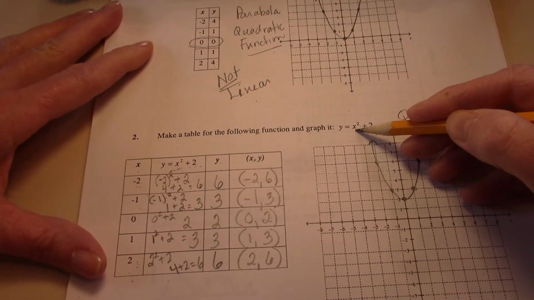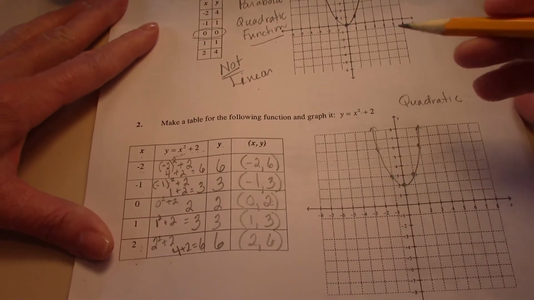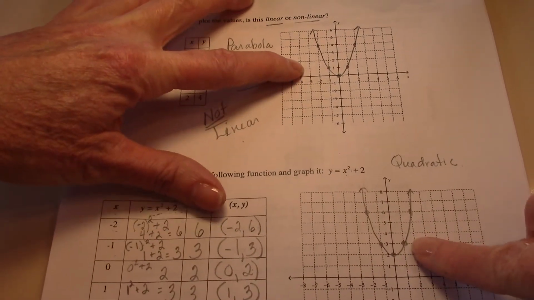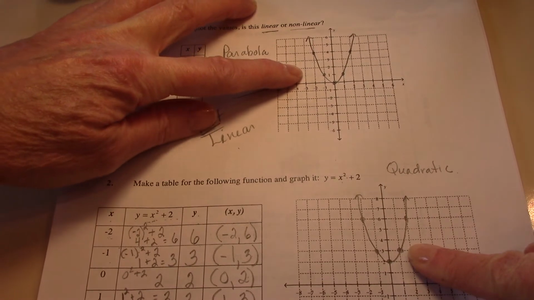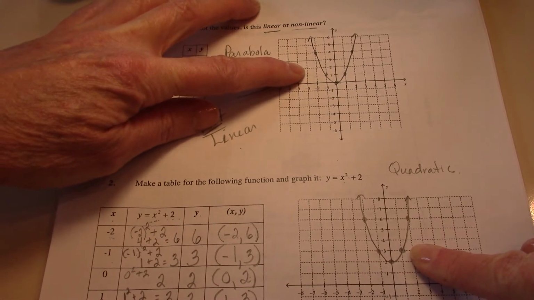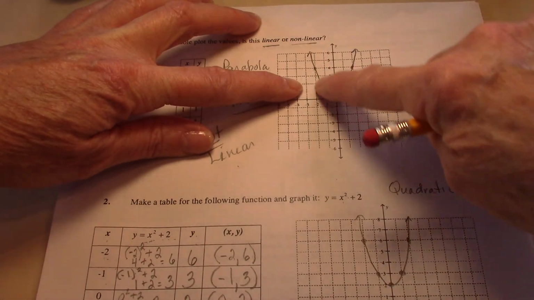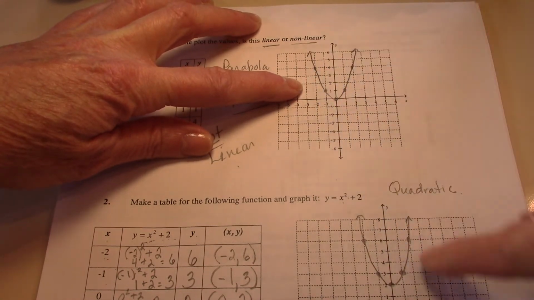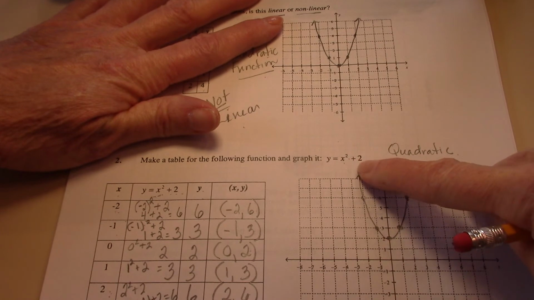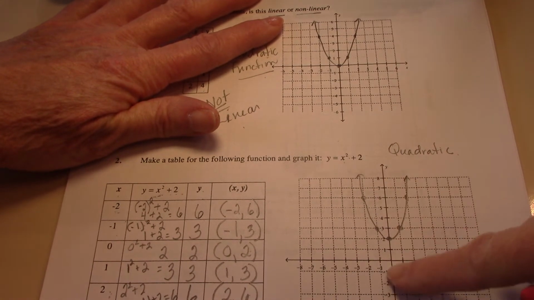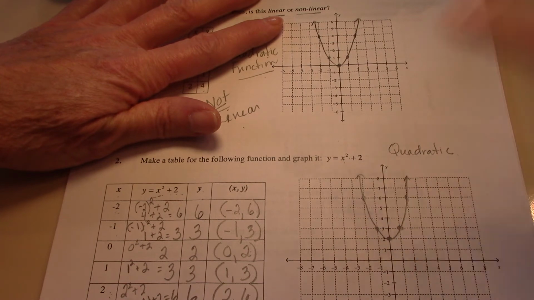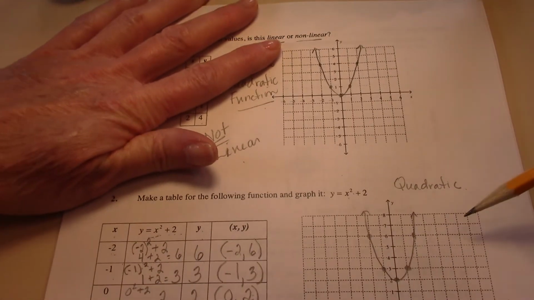All right. Now, let's compare the two graphs. Basically, aren't they very similar? Very similar in size. Its location is just slightly different. And the location is that this is what we call the basic quadratic function. This one was +2. And therefore, it just shifted up 2 units, and this is where it turns. But basically, they're very, very similar.